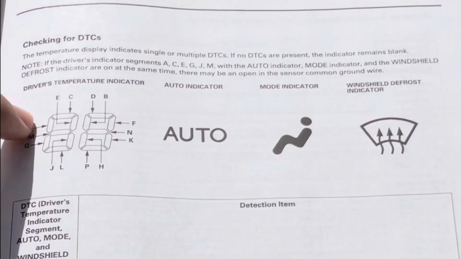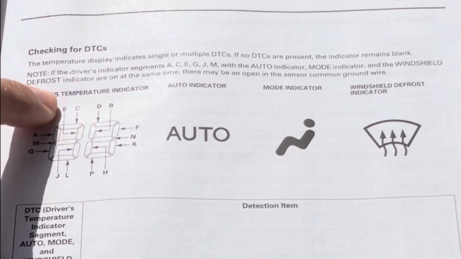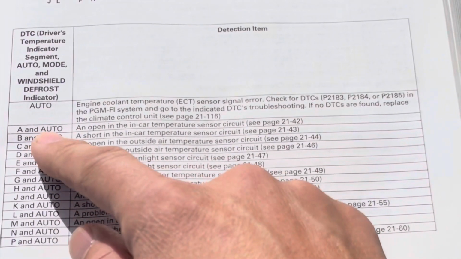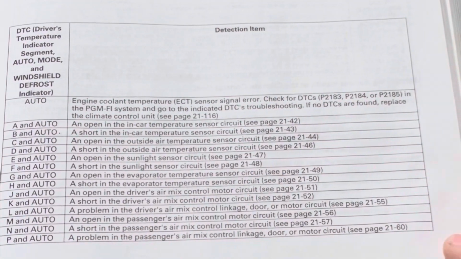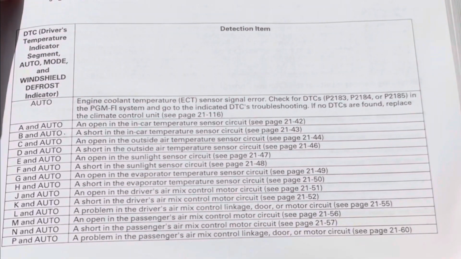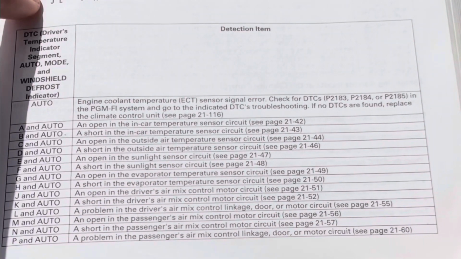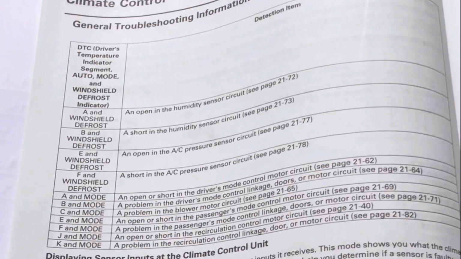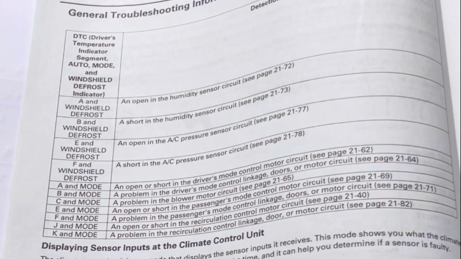So we had A and E that was lit up. And depending on which one is lit up on your vehicle, it'll tell you what the issue is. There's more of the diagnostic.